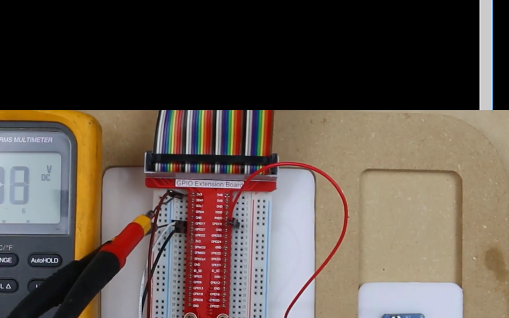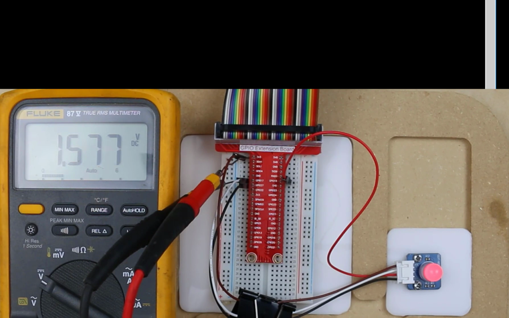If your meter doesn't have the leads that can go into the breakout board, I would recommend taking a jumper wire and connecting it to the breakout board, and then put your meter leads on the other end, the male terminal of the jumper wire.